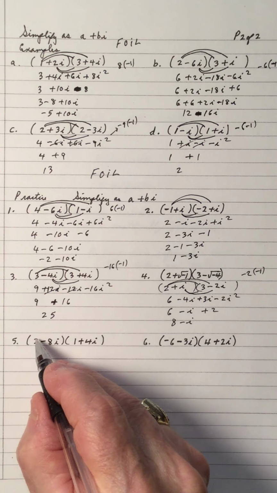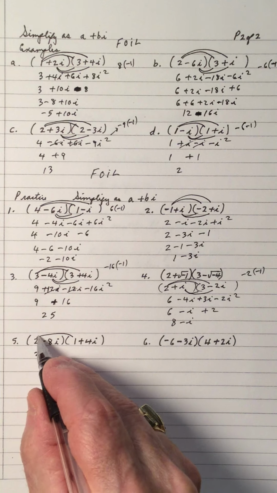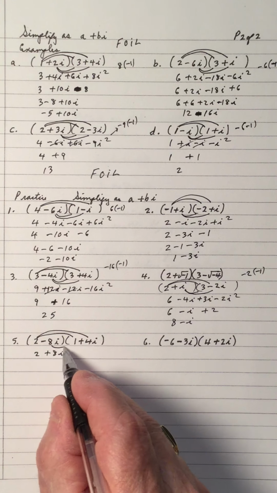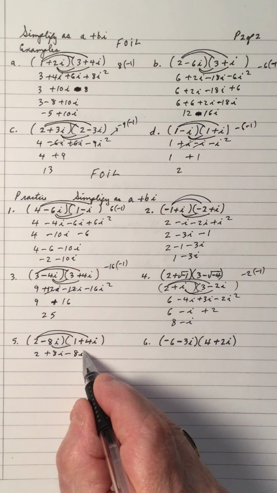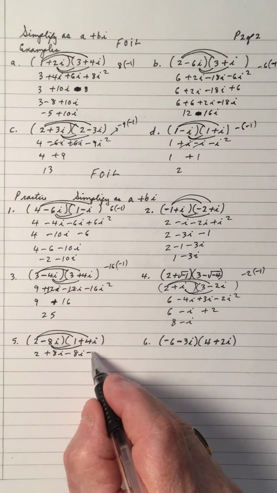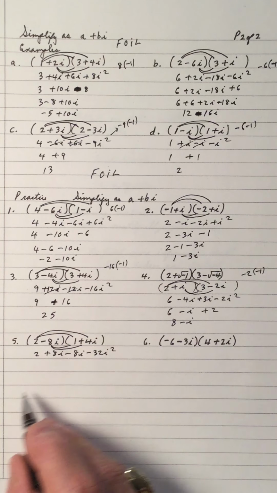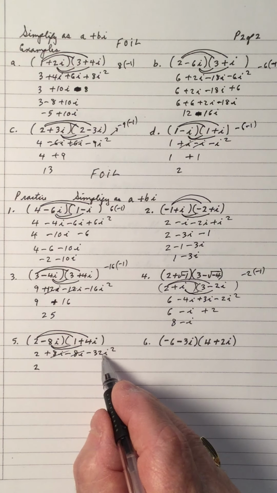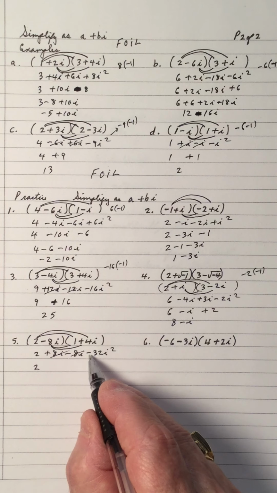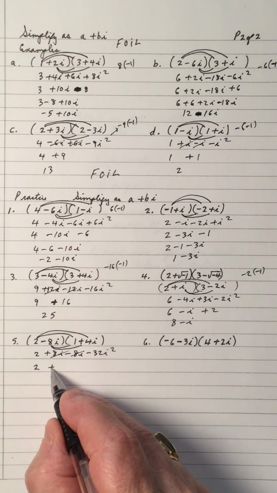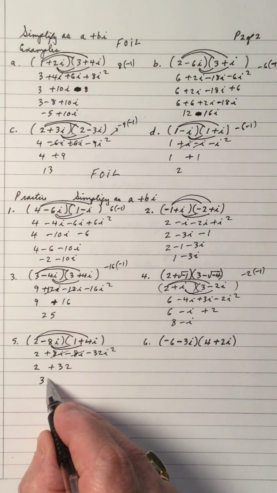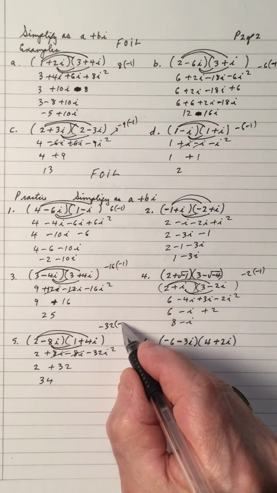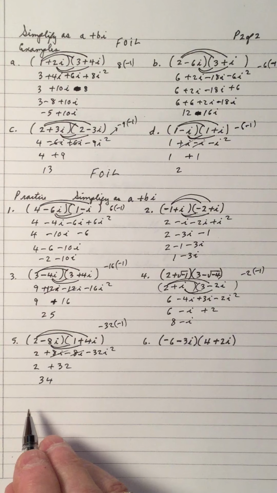Number 5, FOIL again. First, 2. Outside, plus 8i. Inside, minus 8i. Last, negative 32i squared. And notice that these two cancel out. And notice that i squared is negative 1. So negative 32 times negative 1 is 32. And that gives me 34 total. Just to show you, negative 32 i squared, i squared is negative 1. So that gives me a plus 32.